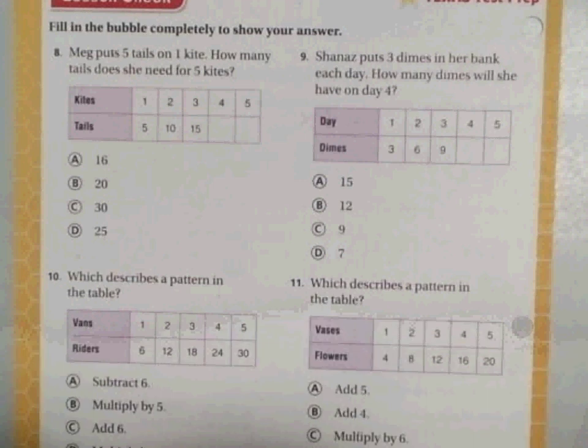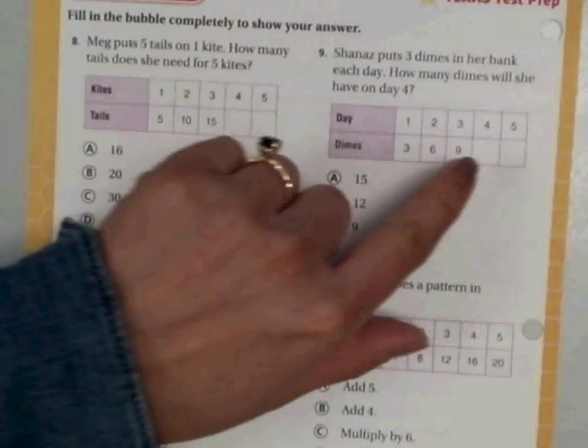On the back, you're going to have to figure out what some of these empty boxes are. It would be smart of you to just fill them all in, right?